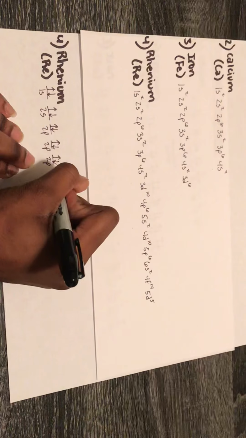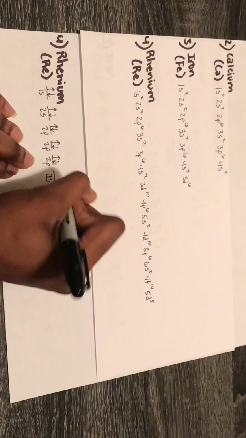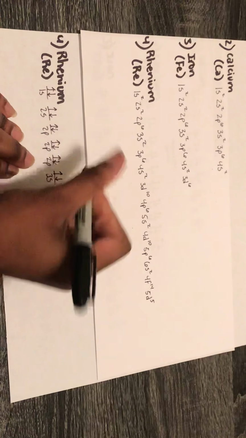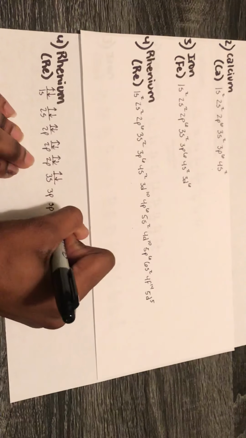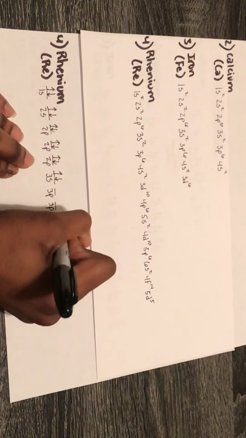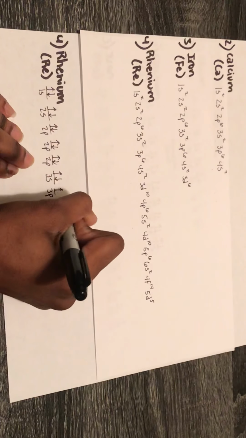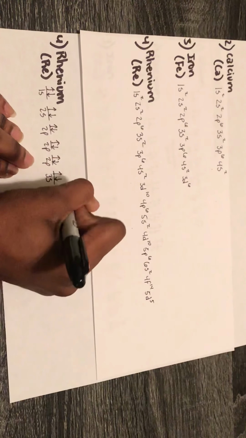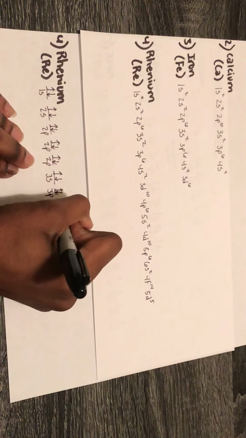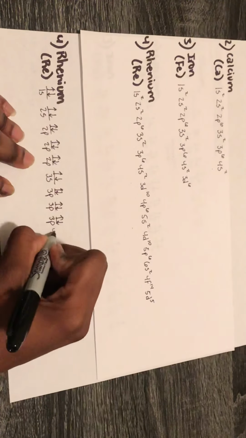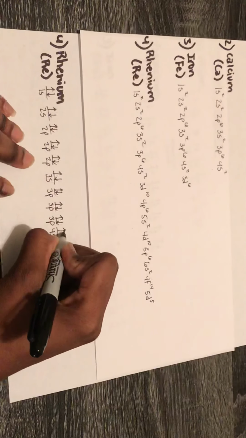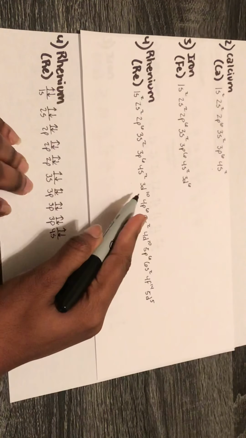Then you want to go to 3s, up spin, down spin, then 3p, 1, 2, 3, up spin, up spin, up spin, down spin, down spin, down spin. They're all paired. Now we're going to go to 4s, up spin, down spin, 3d.